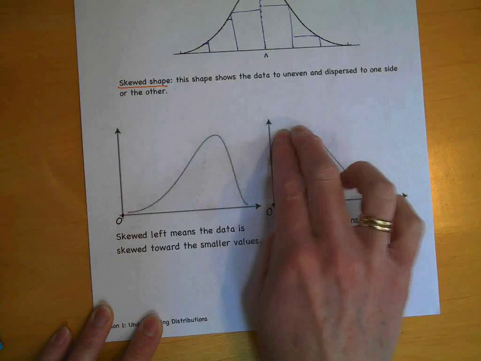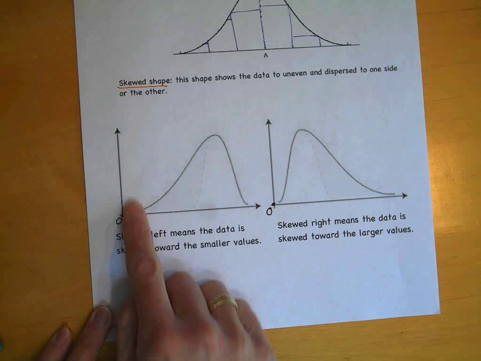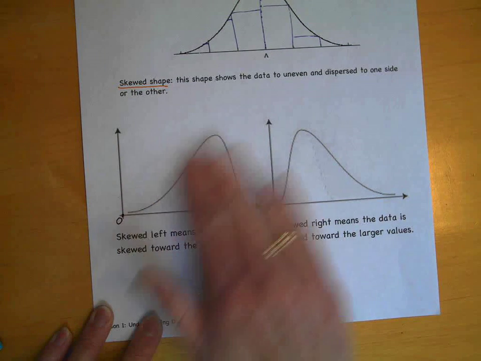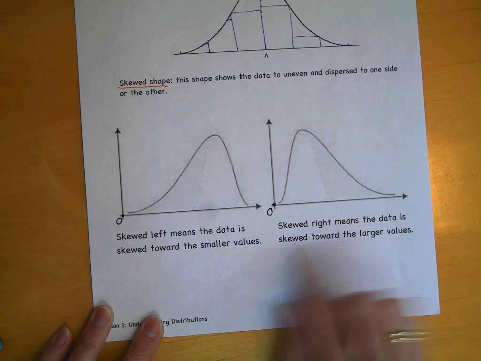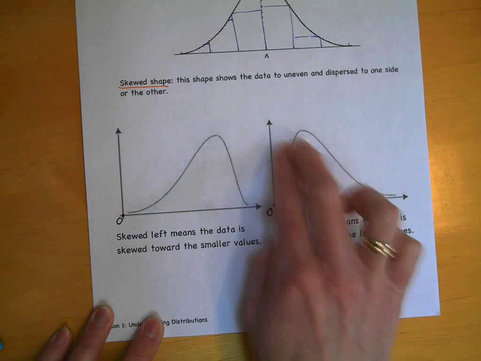Skewed right means that the data is skewed towards the larger values. So that means that closer to 0, immediately larger. Okay, closer to 0, you're staying smaller. So that's how you get the smaller values to begin with, because your high point is further away from 0. That means you're getting bigger.